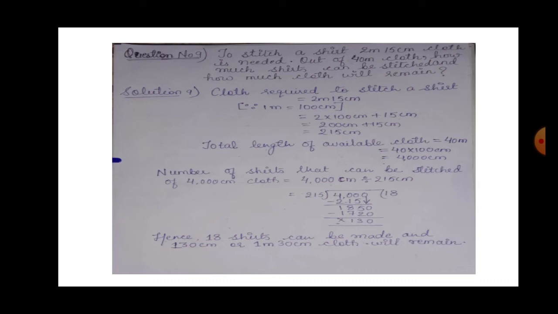Now as per the need of your question, it was looking to get the number of shirts that can be stitched. So the number of shirts that can be stitched from the total length will be equal to total length divided by the length of cloth required to stitch one single shirt. That means 4000 centimeter divided by 215 centimeter.